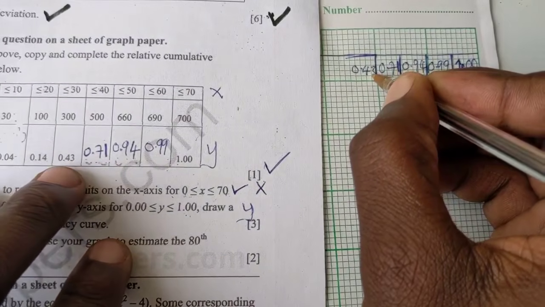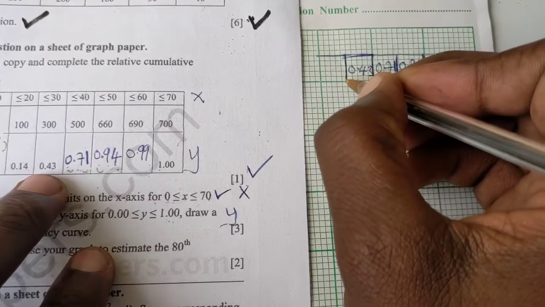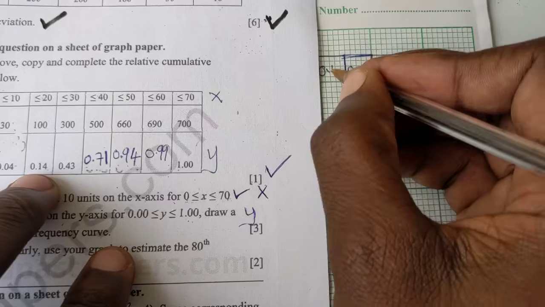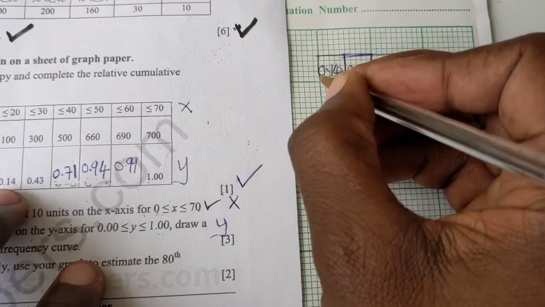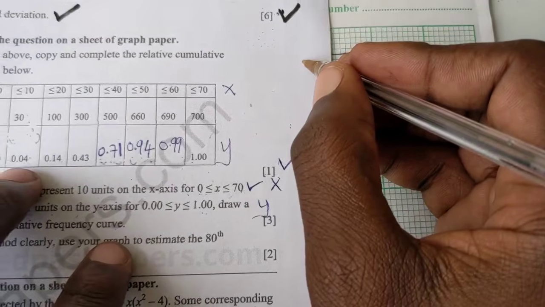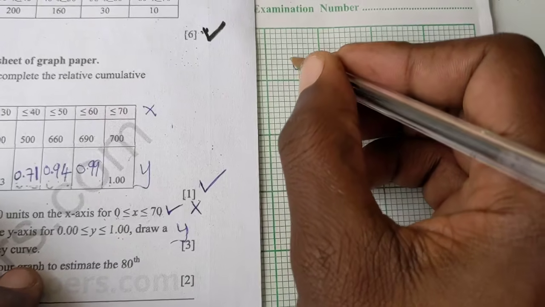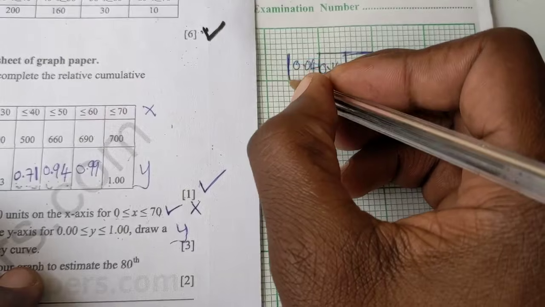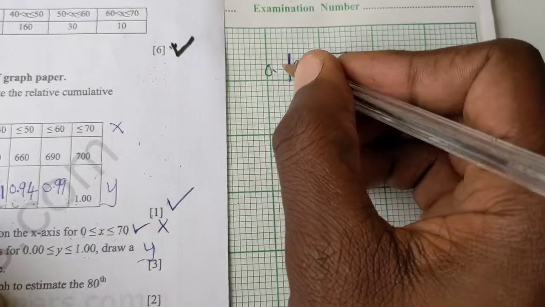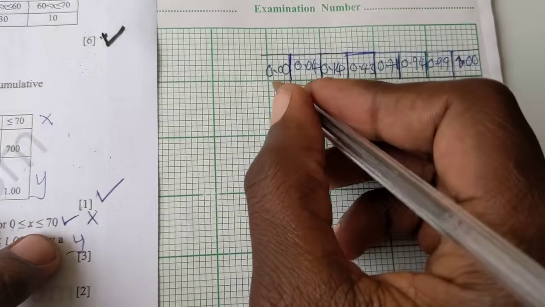Then 0.14 right there. Then here I have 0.04, like that. Then here I have 0.00, like that. That's how it is here.